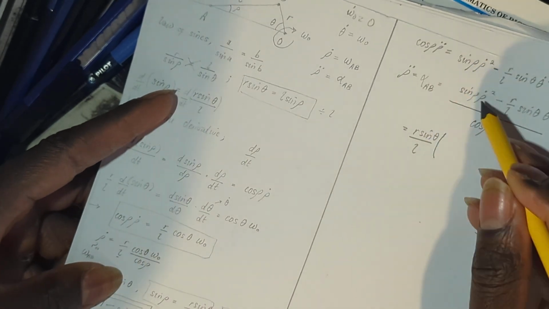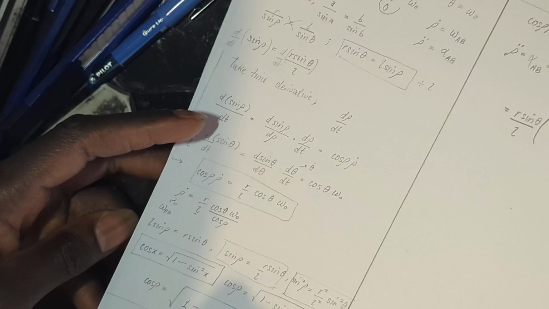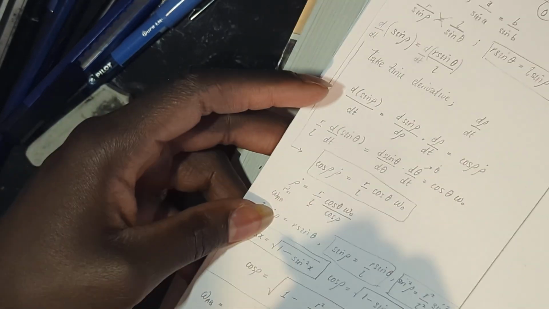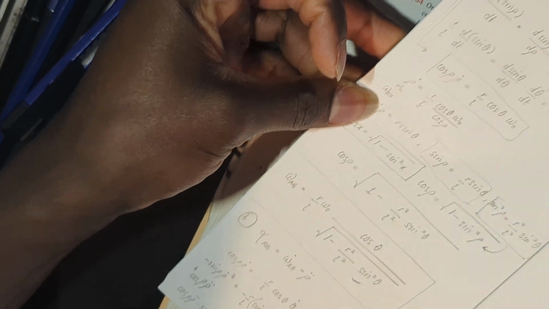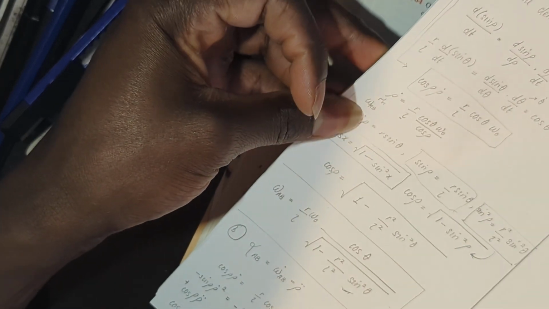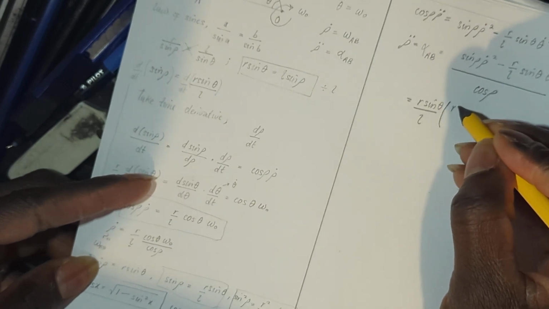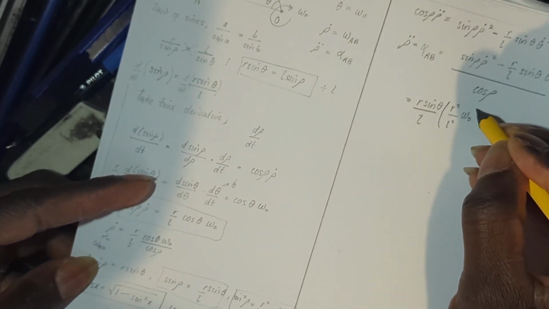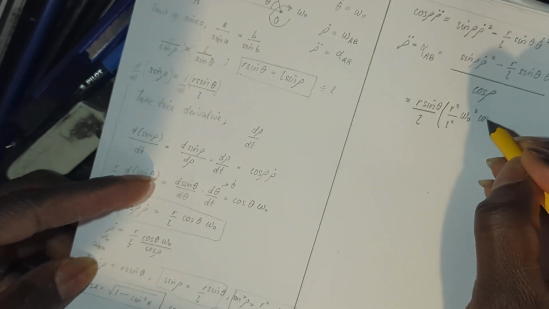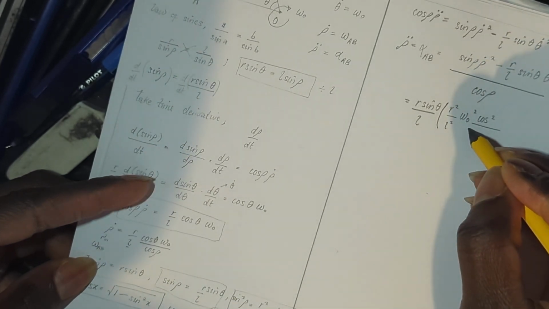Now, what is rho dot squared? Rho dot is all this mess here. So rho dot squared, we're going to square all this. Okay, let's do that. This would be r squared over L squared omega naught squared cos squared theta divided by what?